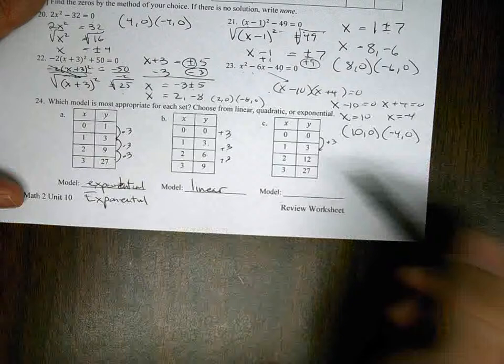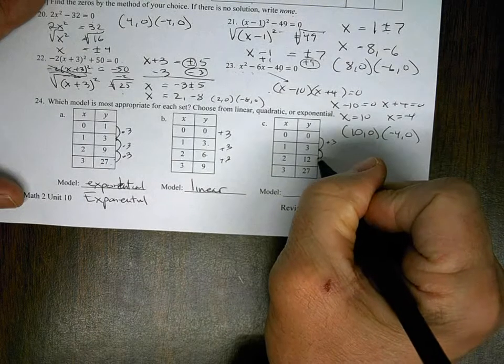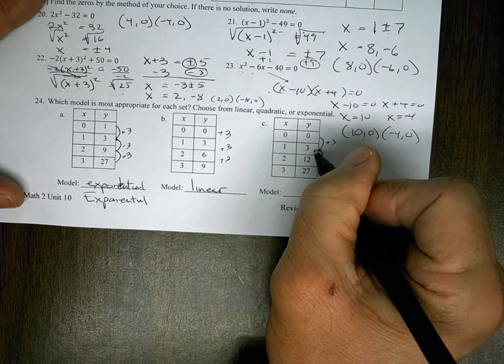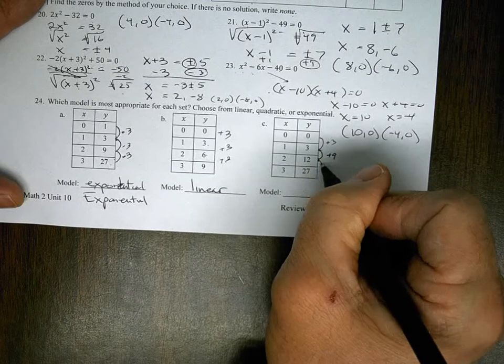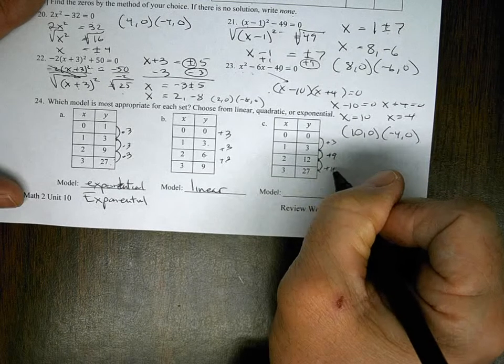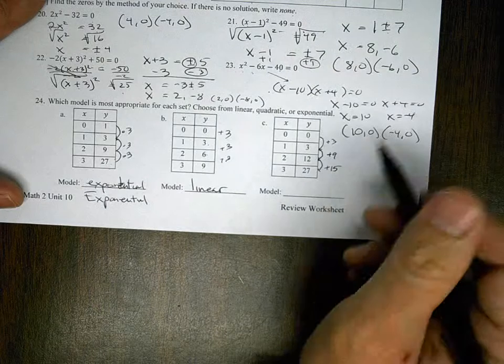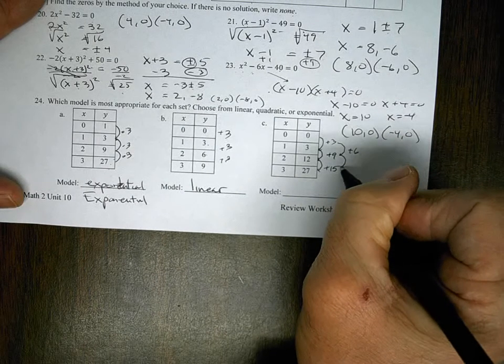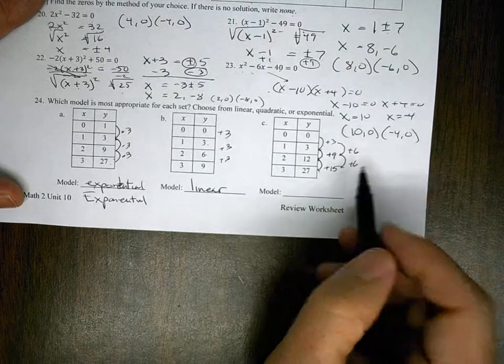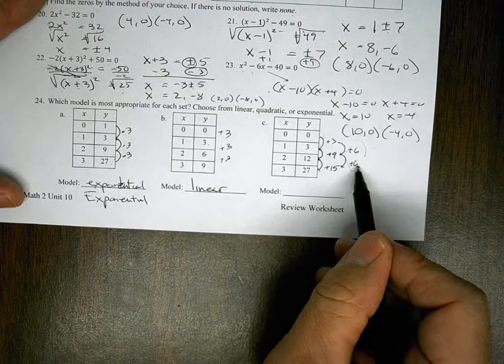So we check out the first difference. 0 plus 3 is 3. 3 plus 9 is 12. And 12 plus 15 is 27. And then we check the second level. 3 plus 6 is 9. And 9 plus 6 is 15. When the second difference is the same, we know it's quadratic.